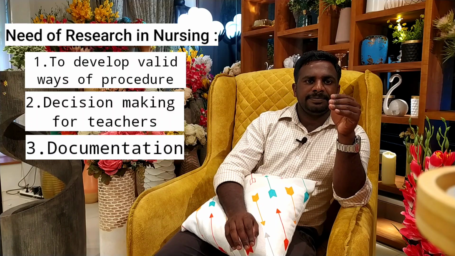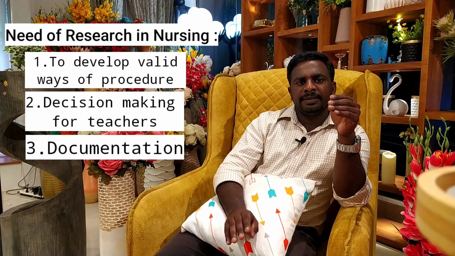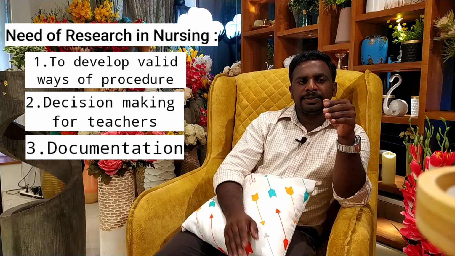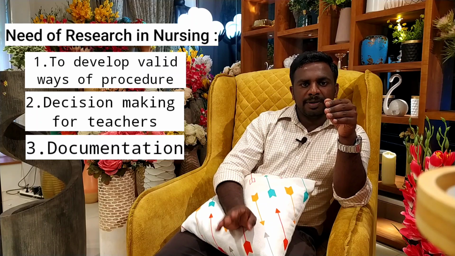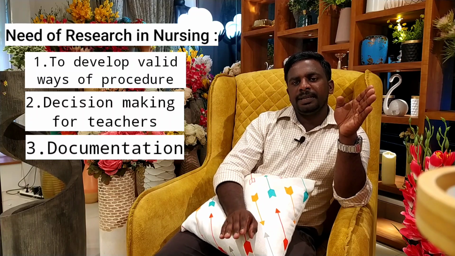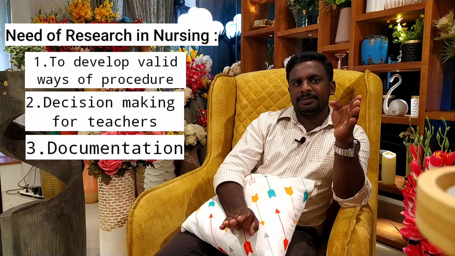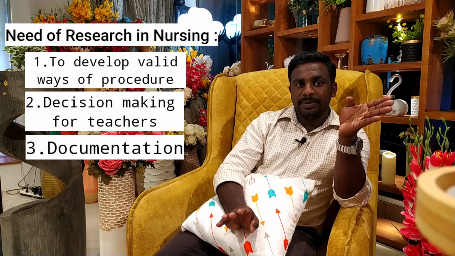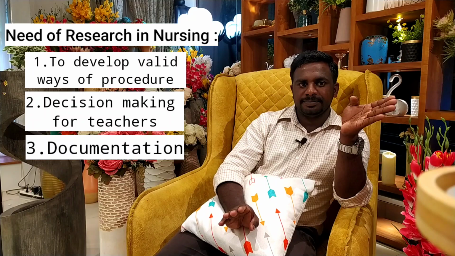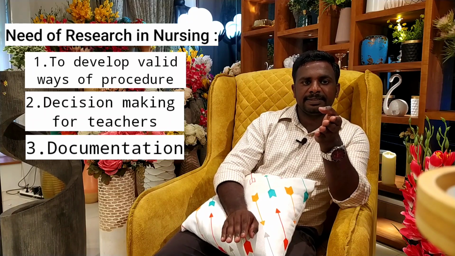At that time there were many medical errors. The nurses would not give medicines to the patients correctly. To prevent that, they followed the method of documentation. Whenever the staff nurse gives the medication, they have to sign it with the time. Now they avoid that medical error. For this purpose, research is needed in nursing.